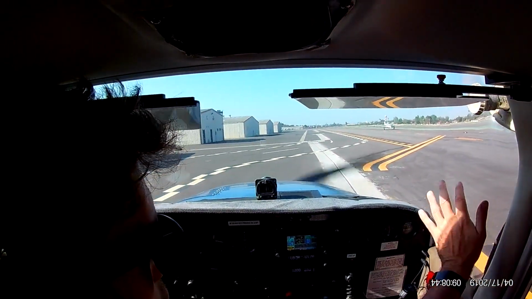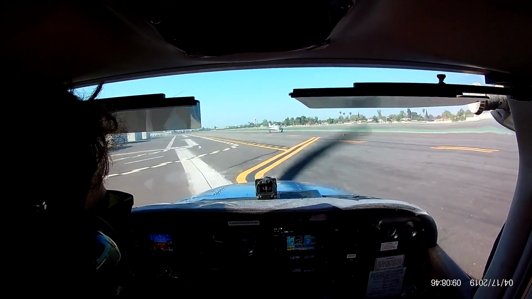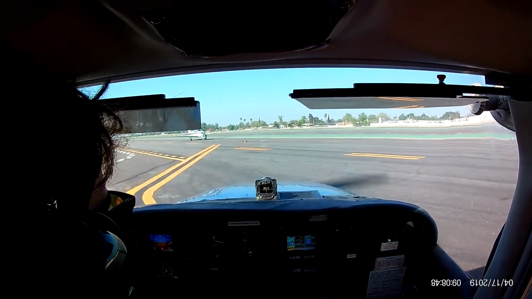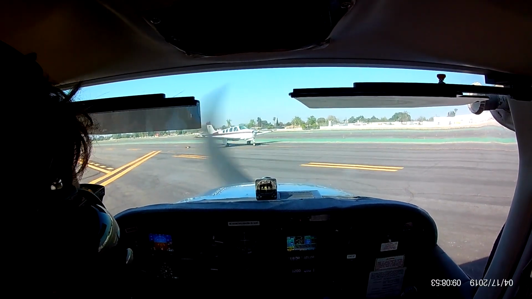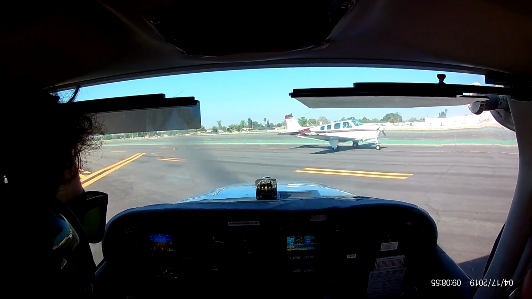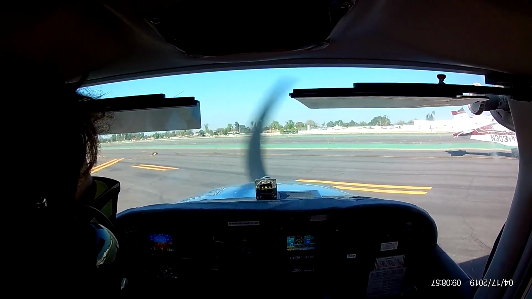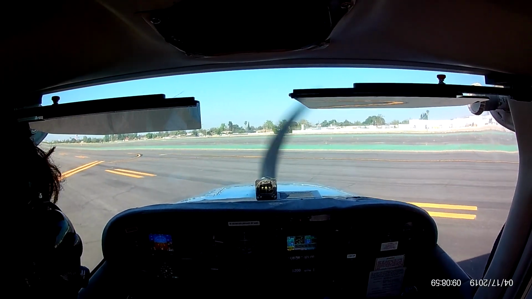And now you see an airplane that's coming in. He'll be joining us in the run-up area. That's Jose. And that is a Bonanza. That's a retractable gear, 6-seat airplane. On task. Okay, good. That's it.